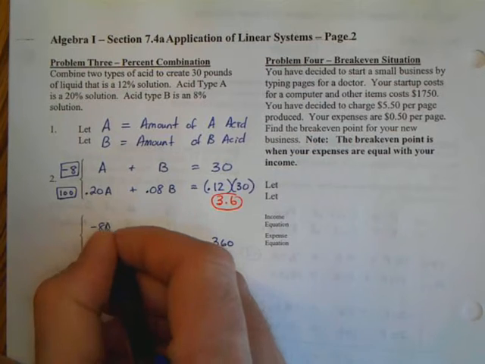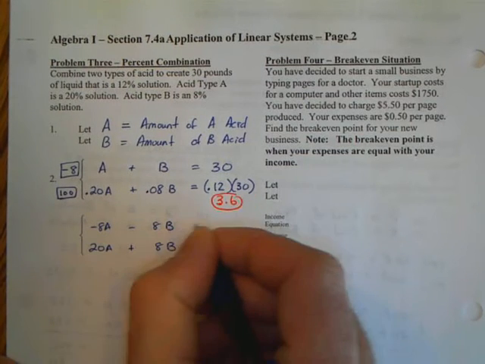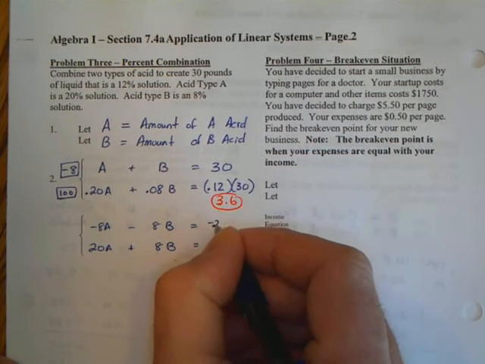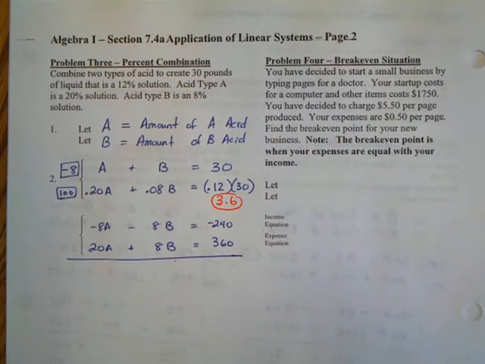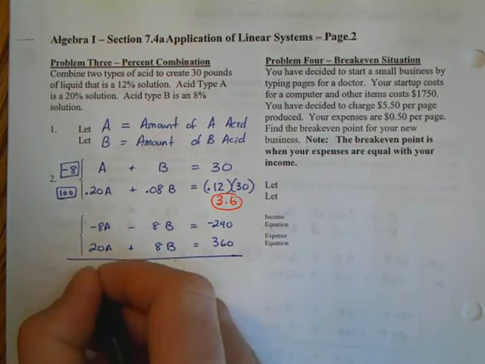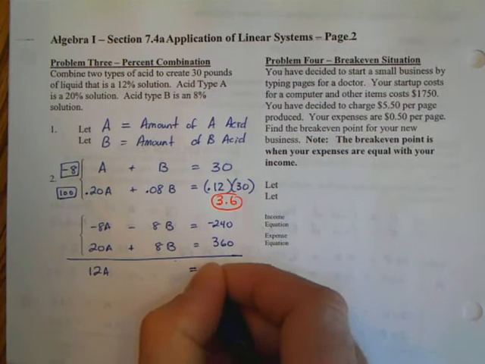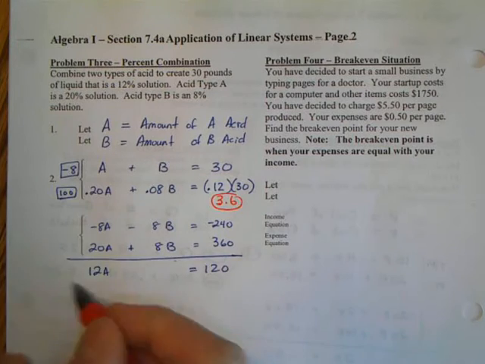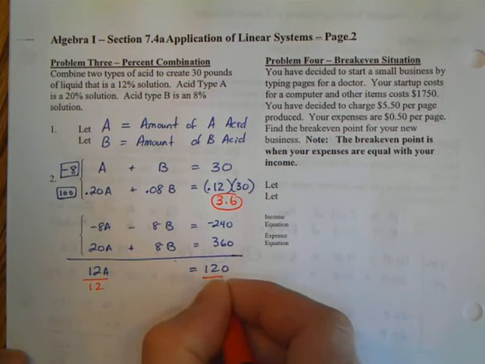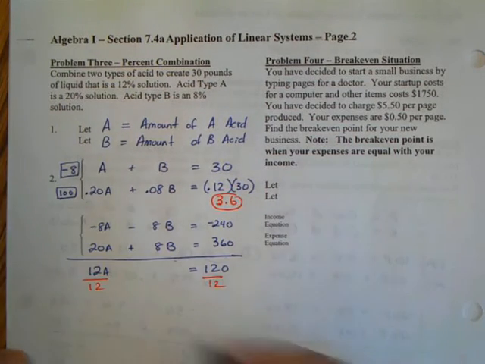Well, I'm going to choose the smaller one, and that's the B's. And so I'm going to multiply this top equation by negative 8. That gives me negative 8A, negative 8B, and negative 8 times 30 is negative 240. I now look at it vertically and I say, hey, I can add these up and drop out the B's. That gives me 12A equals 120.